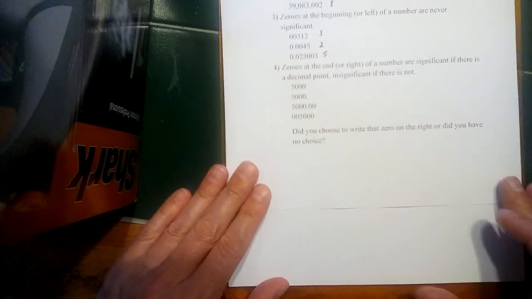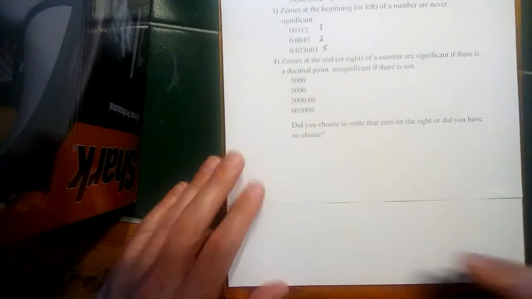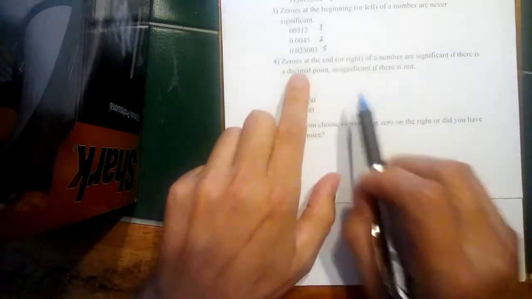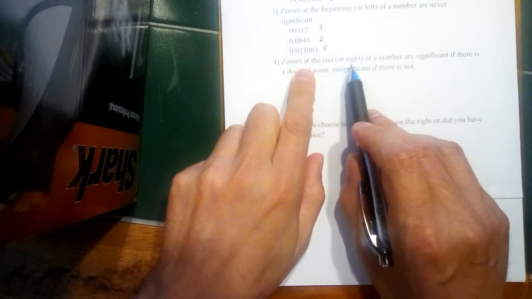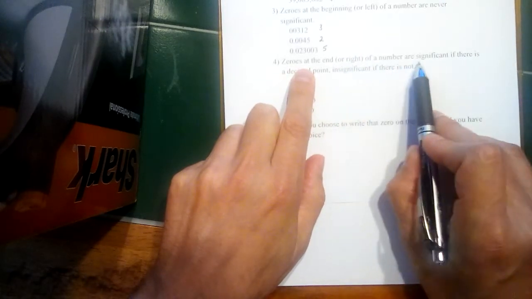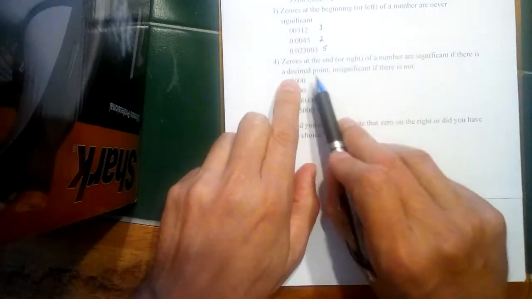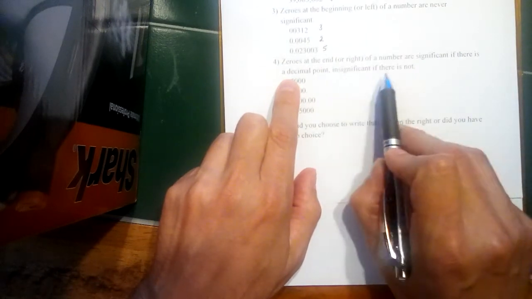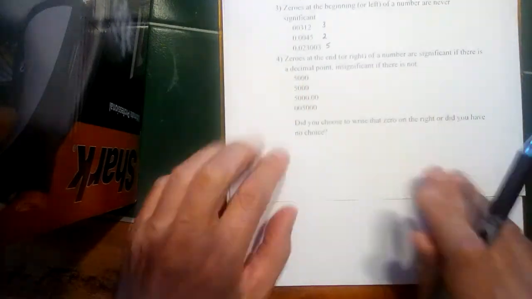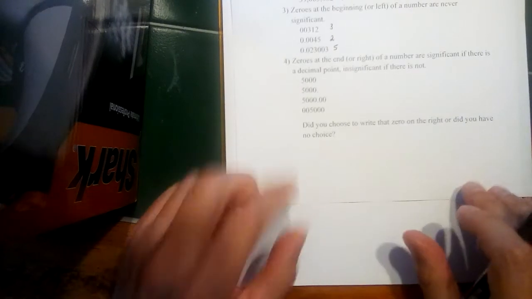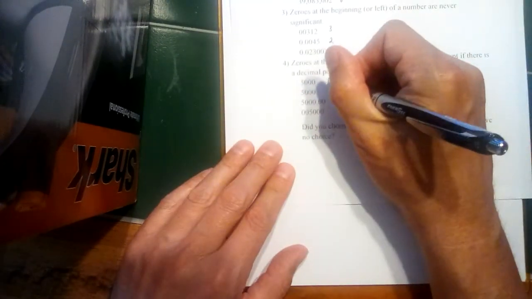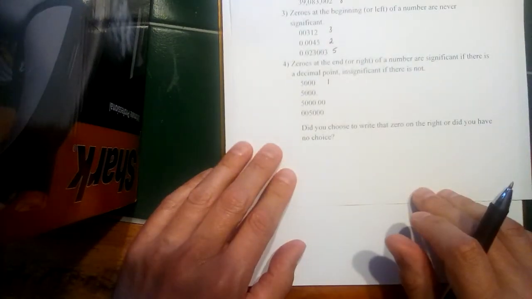Okay. Now, where zeros start to take on maybe a little more complexity is when they're at the end of the number or to the right of the non-zero digits. So if zeros are at the end, to the right of a number, those zeros are significant if there's a decimal point present. They're not significant if there isn't a decimal point present. Right? So what does this mean? 5,000, no decimal point. That would be a 1 significant figure way to write 5,000.